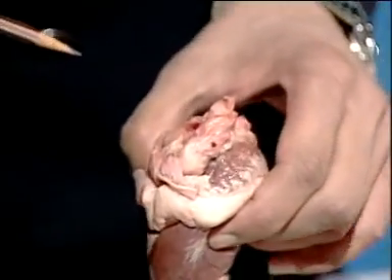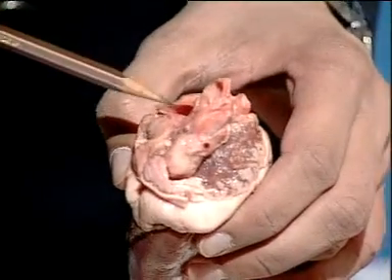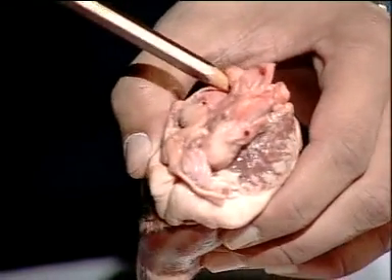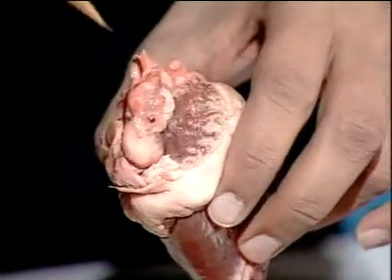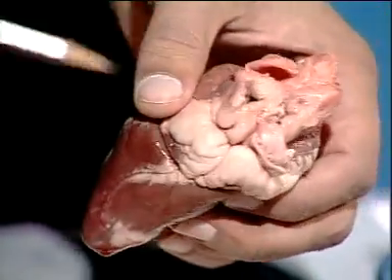Now, if you look, you can clearly see different types of vessels arising from the heart. This is the pulmonary trunk, this is the aorta, and this is the superior vena cava. And this is the atrium, and this is the ventricle.